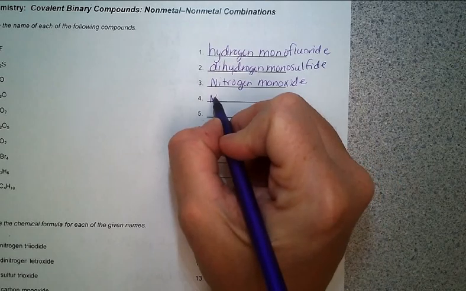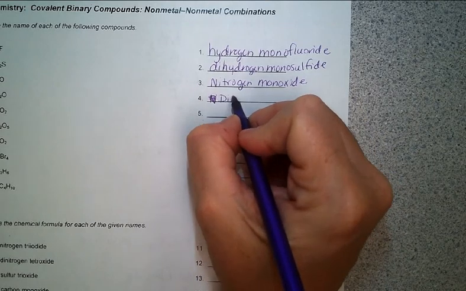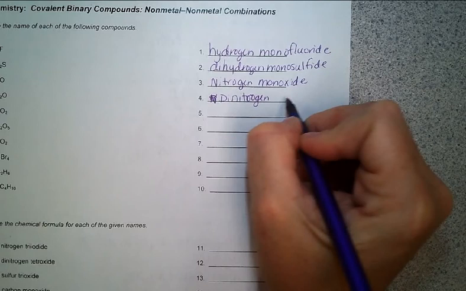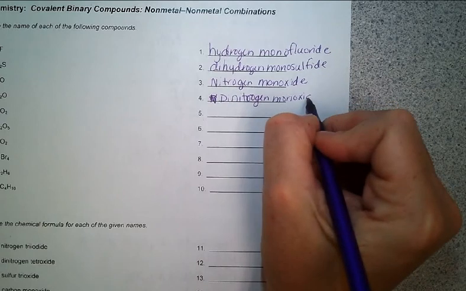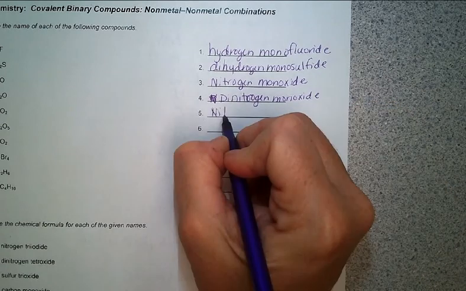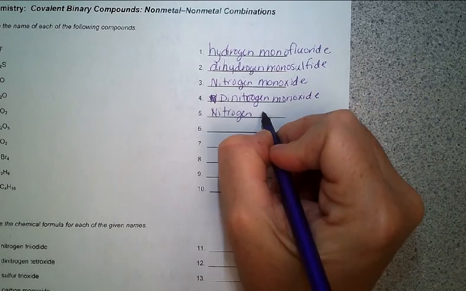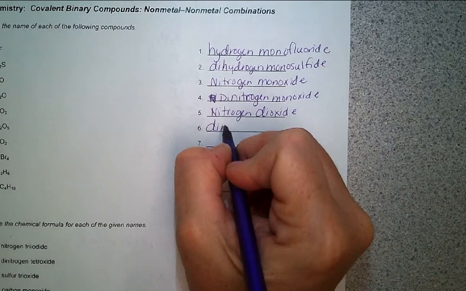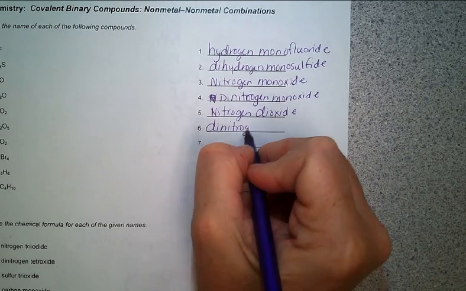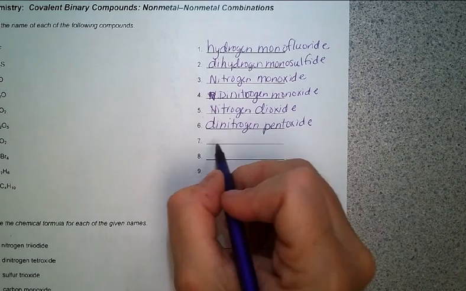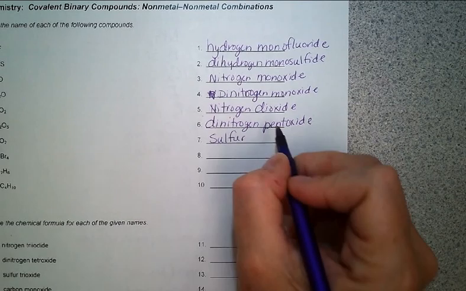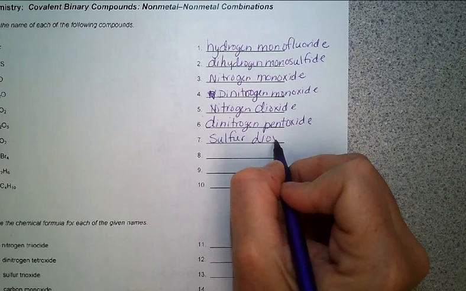The next one is dinitrogen. We're talking here. Nitrogen monoxide. Alright, the next one is just nitrogen dioxide. Then we have dinitrogen pentoxide. Then we have sulfur dioxide.